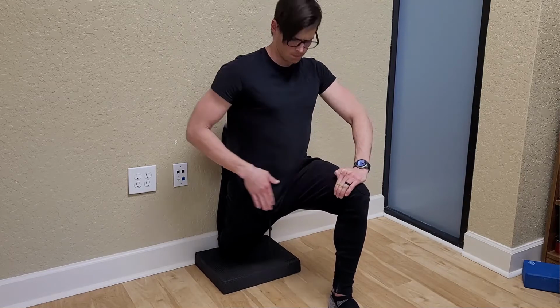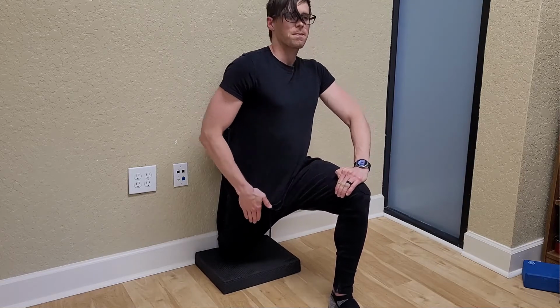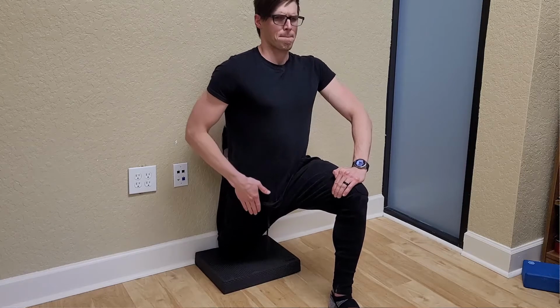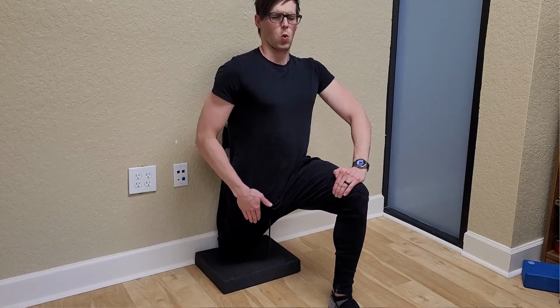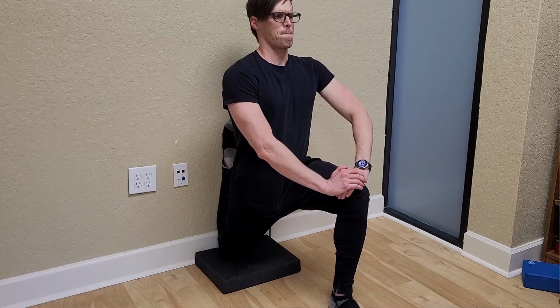Over time, you want to make sure that you're slowly increasing how tall you can get, but you're probably going to start with your chest almost at your knee and your hands on the ground, and you might be crying a little bit because this isn't necessarily comfortable. You should feel mostly a stretch, not really pain.